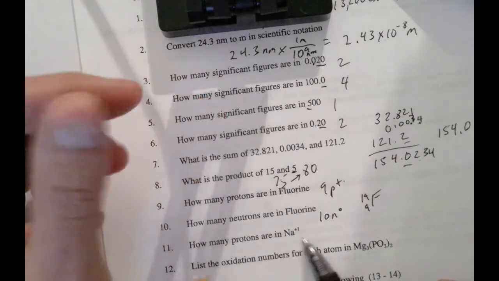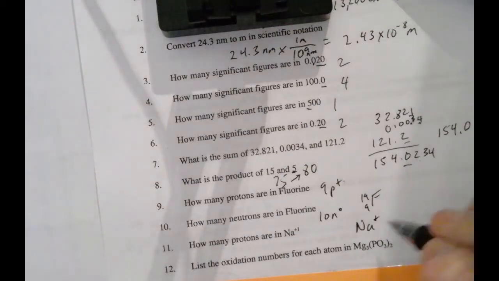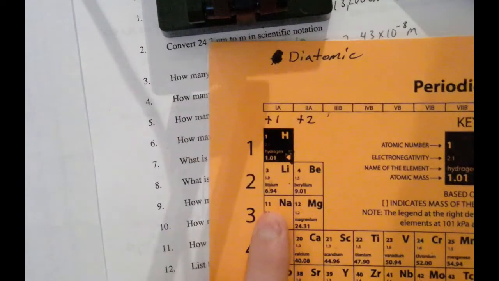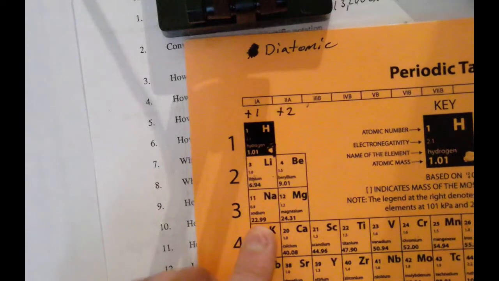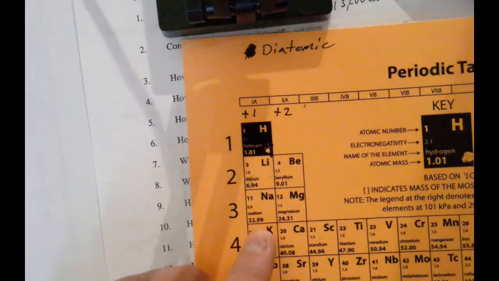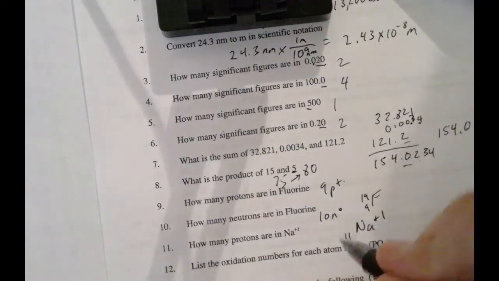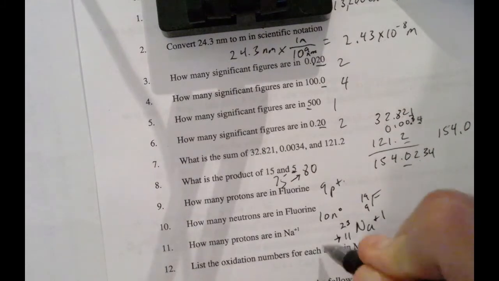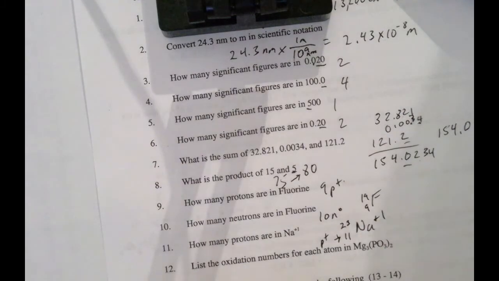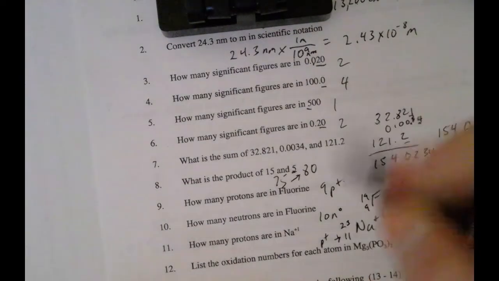How many protons are in sodium plus 1? So if we take a look, sodium plus 1. The number of protons is 11 protons. That's the atomic number. Let's just round this. Let's say we know that there are going to be sodium-23 isotopes. So we'll just make that 23. So the number of protons is that. The number of neutrons would be 23 minus 11, which is 12.